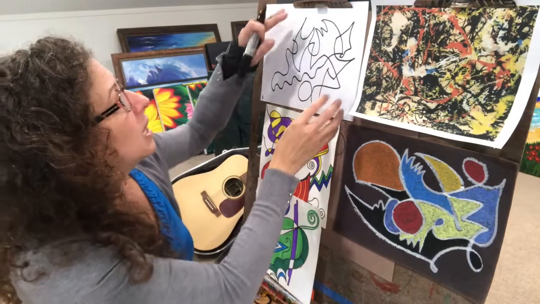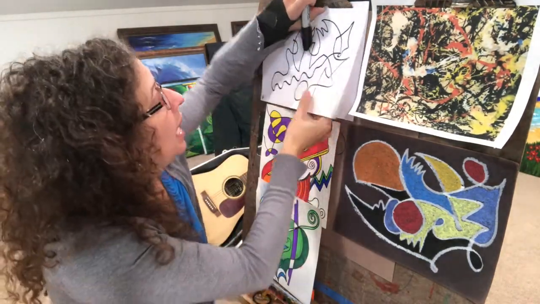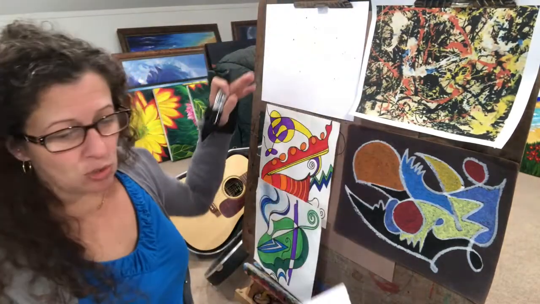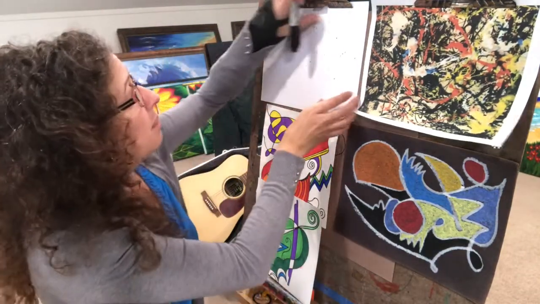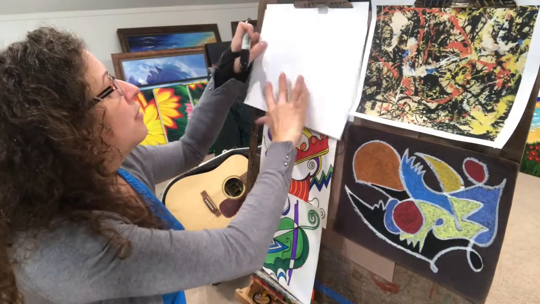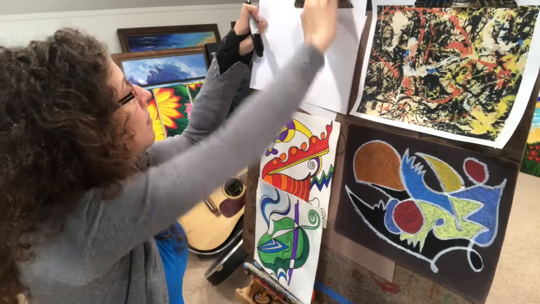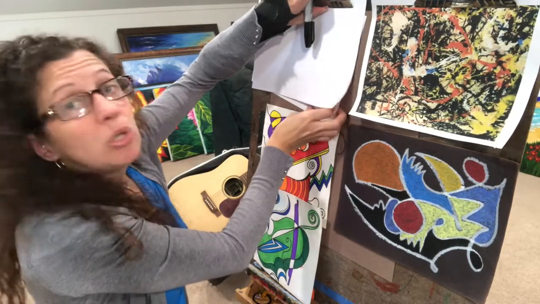Okay, so let's do one more hand dancing, okay? And you can do as many as you want, and you can just pick your favorite one to add color for the next week, okay? And let's see, then I'll show you something else.